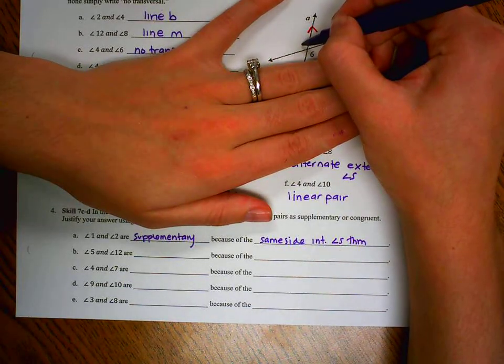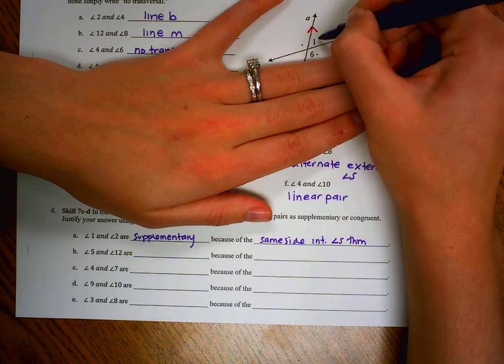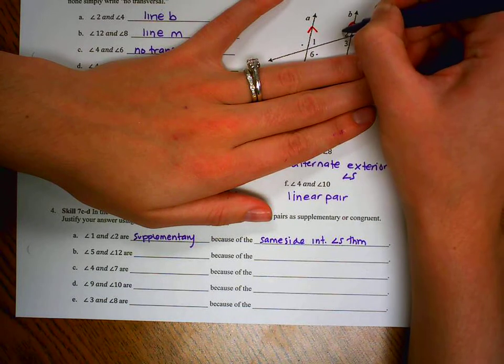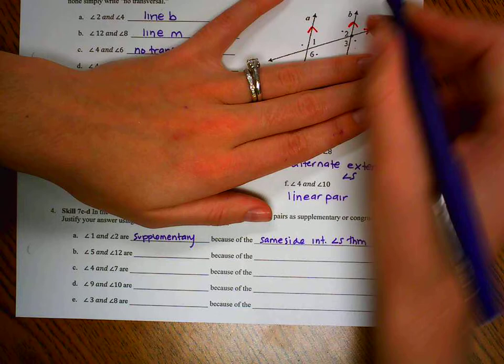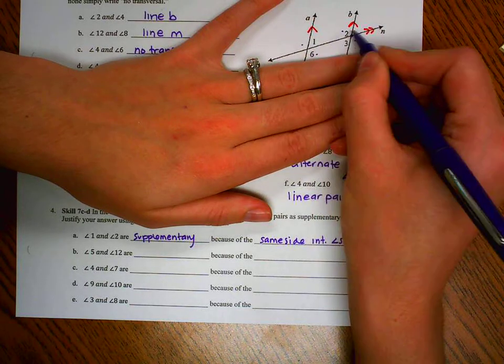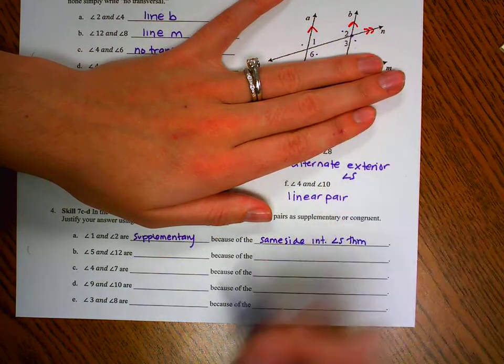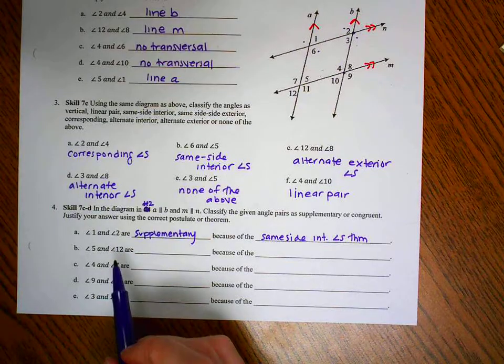And another thing I could do is dot and star. So for instance, if I do a dot here, I do a star here, a star here, a dot here, a dot here, a star here, a star here. You'll notice this does not have a dot, or sometimes we put a star. This does have a dot. Since they're different, we know they're going to add up to 180 since the lines are parallel.